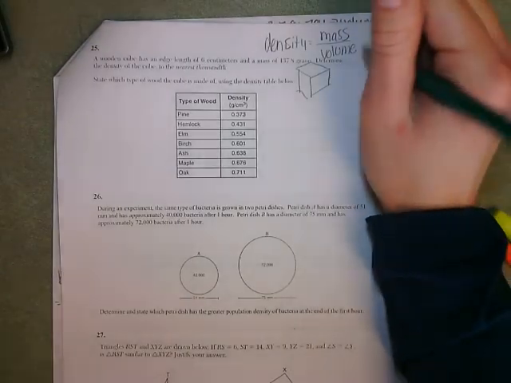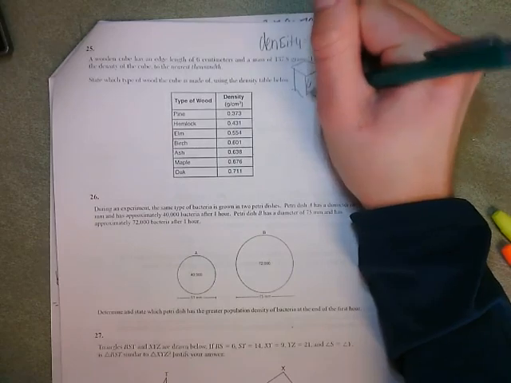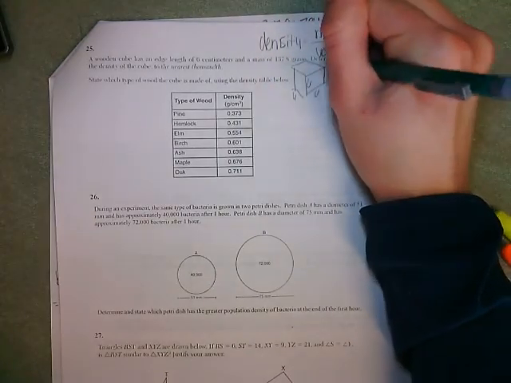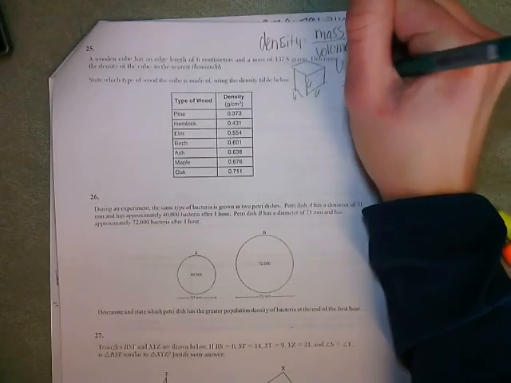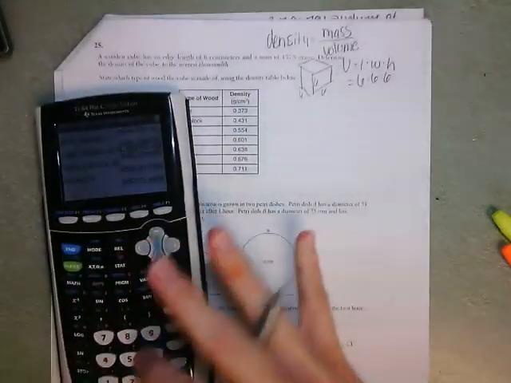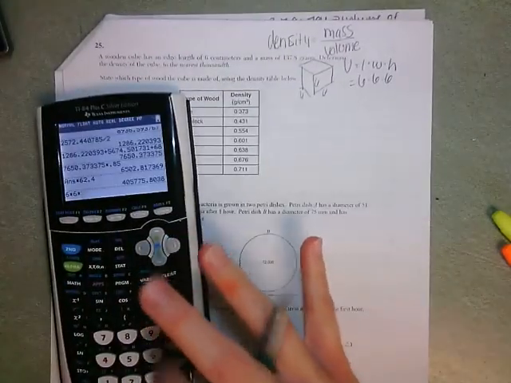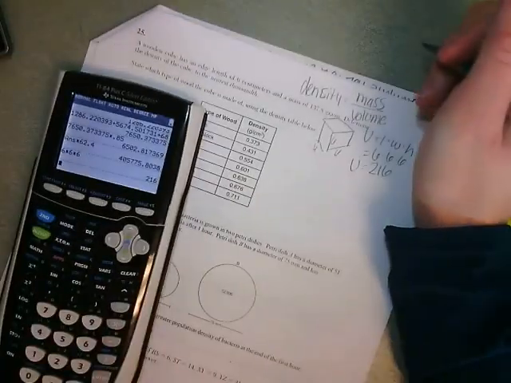Okay, so we need to find the volume first, excuse me. The volume of a cube is length times width times height. So 6 times 6 times 6 is equal to 216.